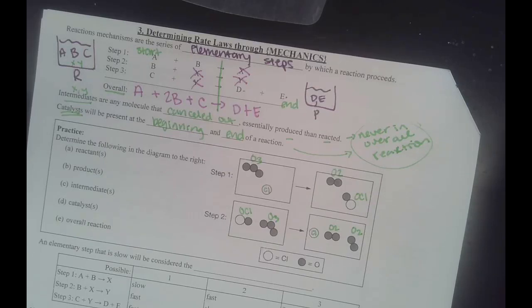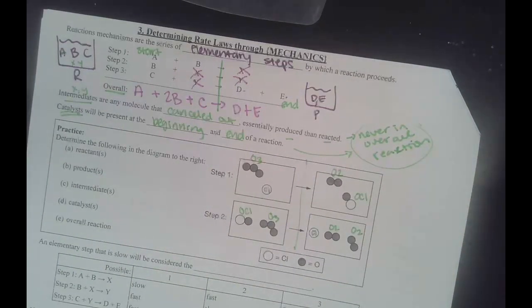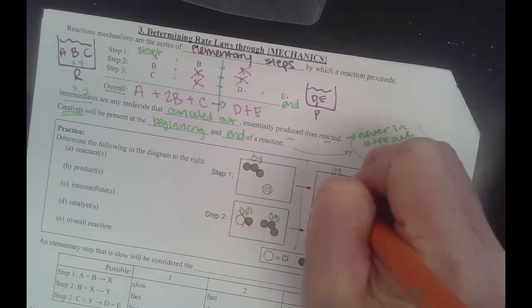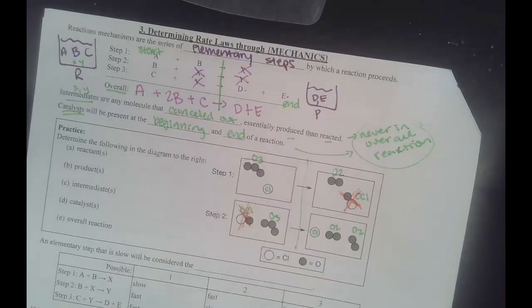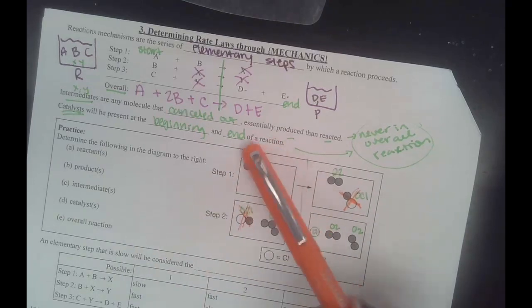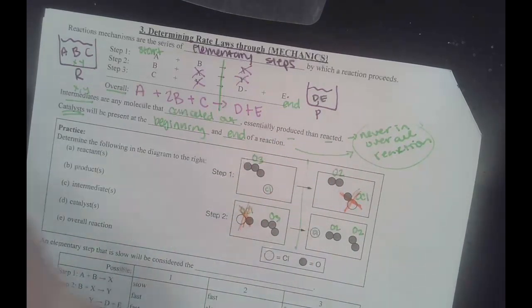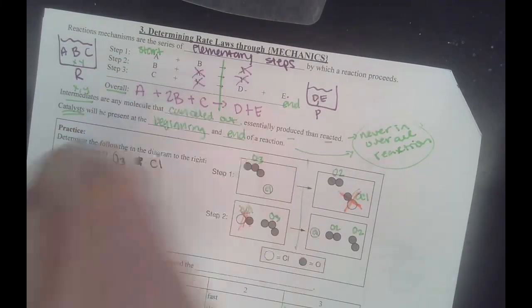Okay, so if we take a look at this, what do we get to cancel out? Remember, we get to separate on our lines here, and it looks like on both sides I have an OCl. And so all my reactants, it looks like my reactants are O3 and Cl and O3 again. So my reactants are going to be ozone and chlorine.